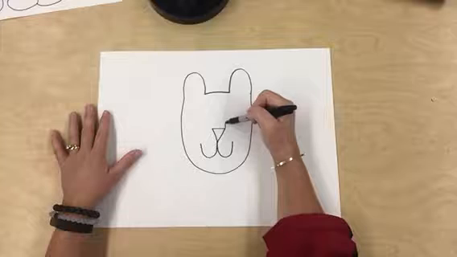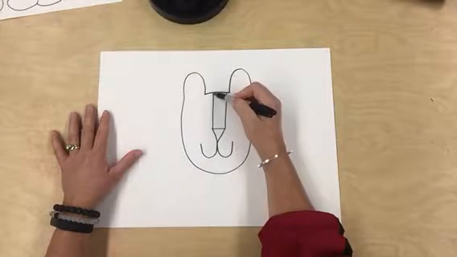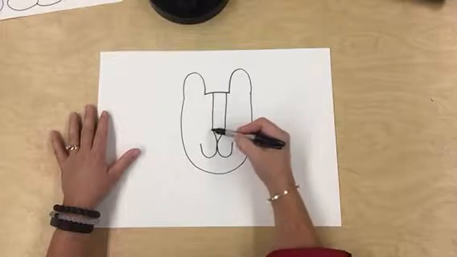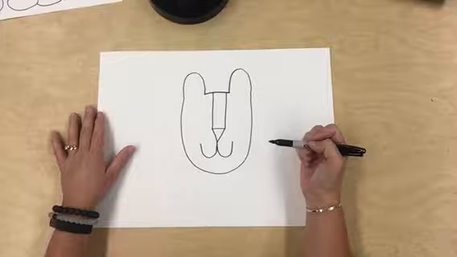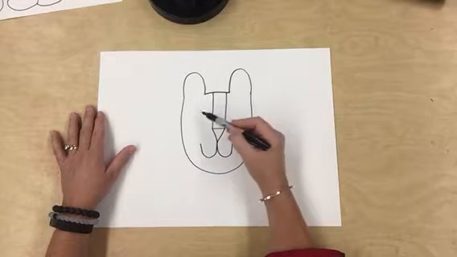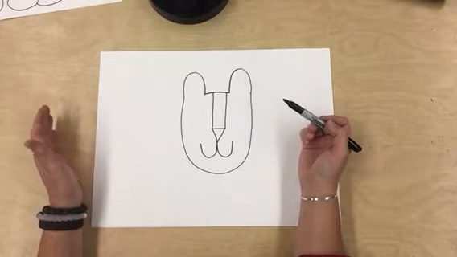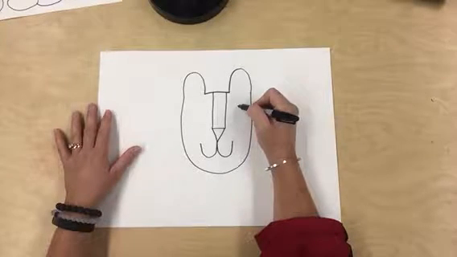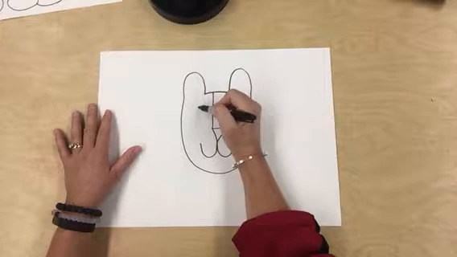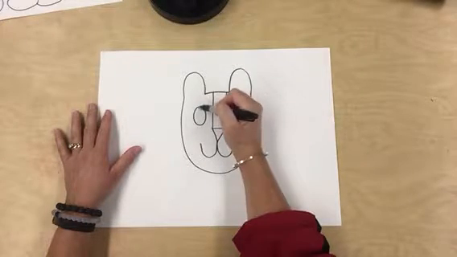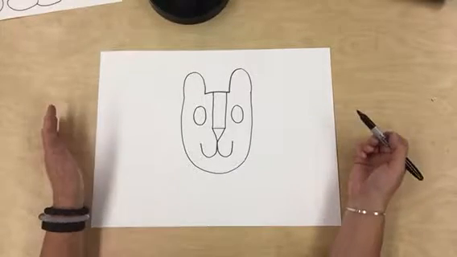From that triangle, I'm also going to do a line that goes up from each corner of that triangle. You notice that goes straight up to the top. On either side of that, I'm going to be doing ovals. Those are for my tiger's eyes. So I'm going to do an oval on this side and an oval on that side. So I'm going to go over these shapes again while you finish that up.